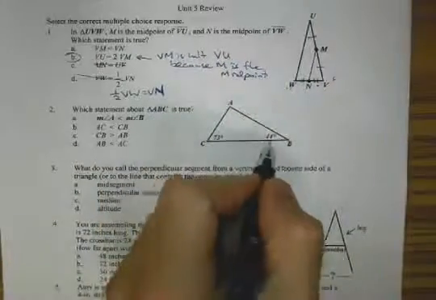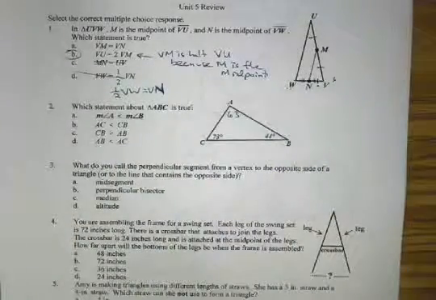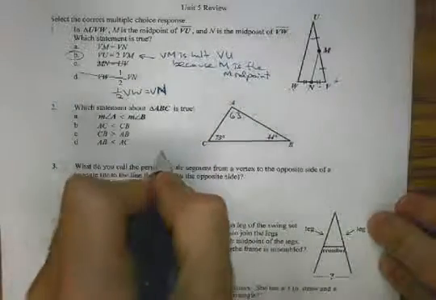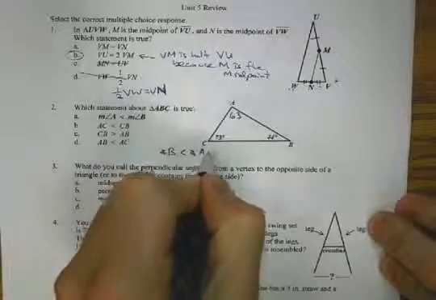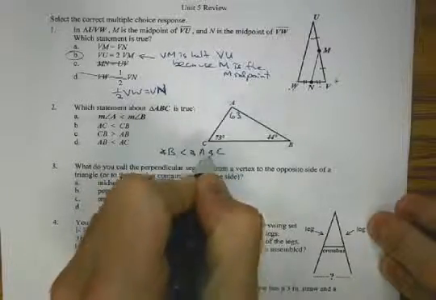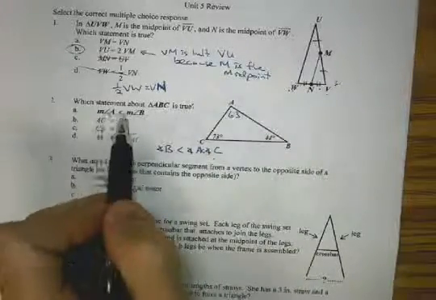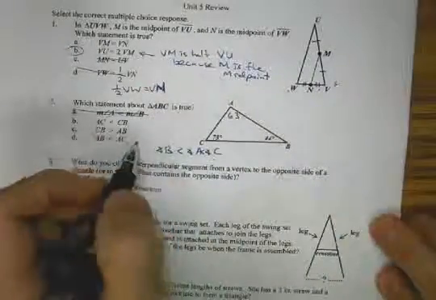For number 2, which statement is true? Well, I have 73 and 44. That makes my third angle 63 degrees. By that, I know I can put my angles in order. I know it goes angle B, angle A, then angle C for the inequalities. B is the smallest, C is the largest. And if I look at A, well, A less than B, that's not true. A is 63, B is 44, so I know that one's already out.